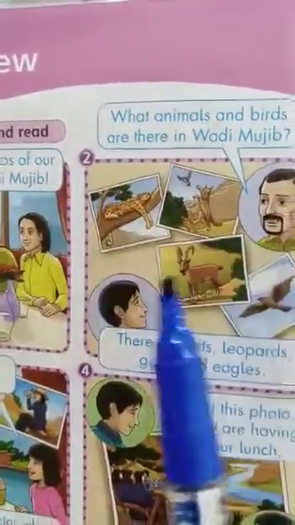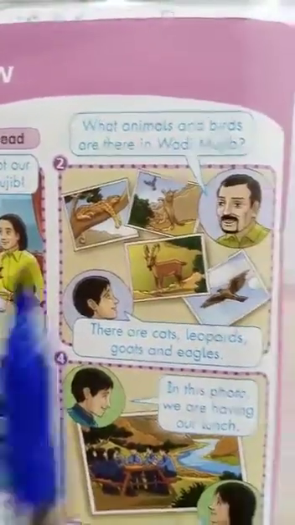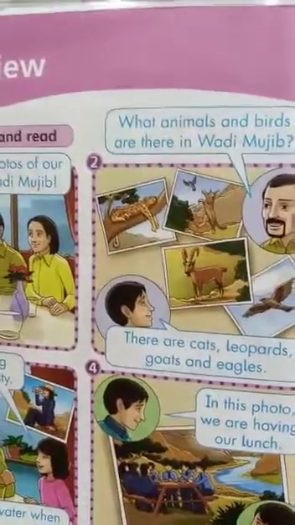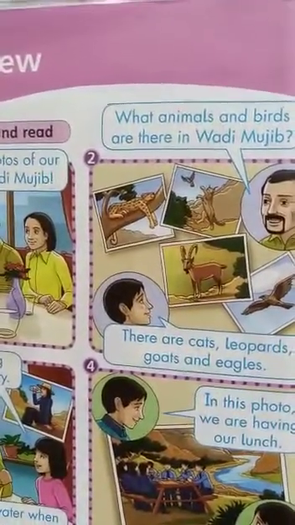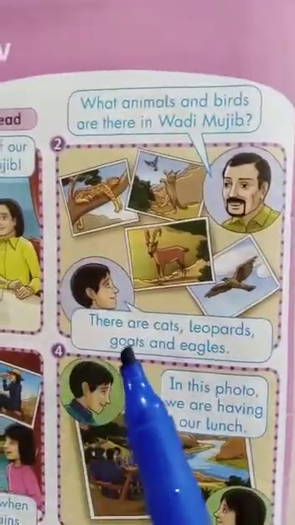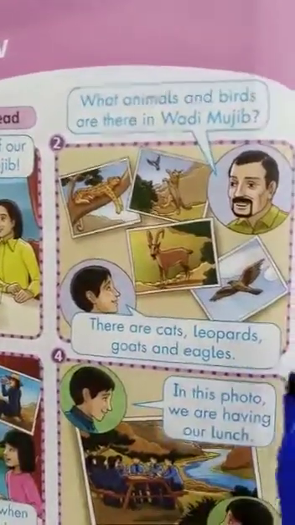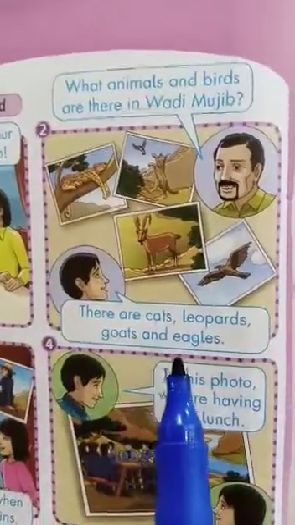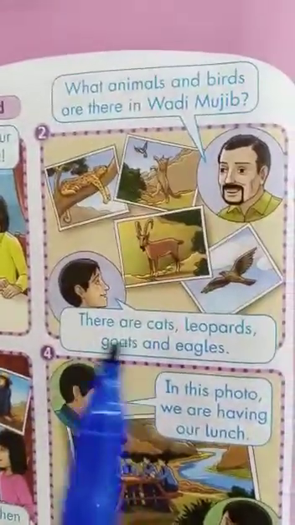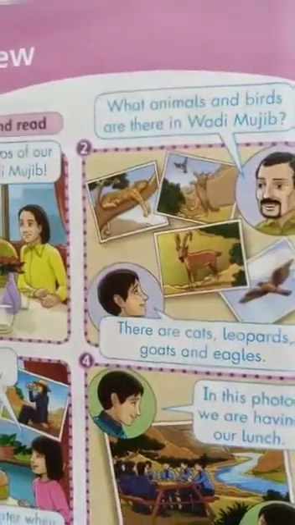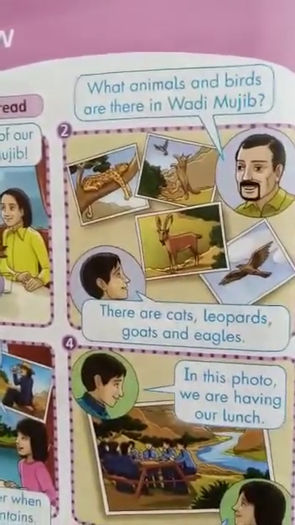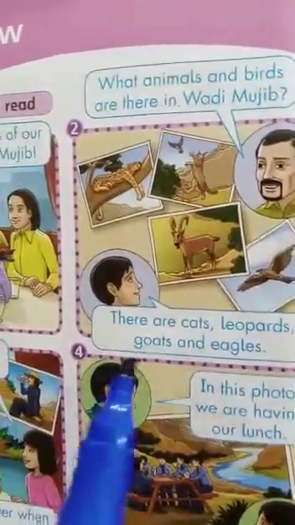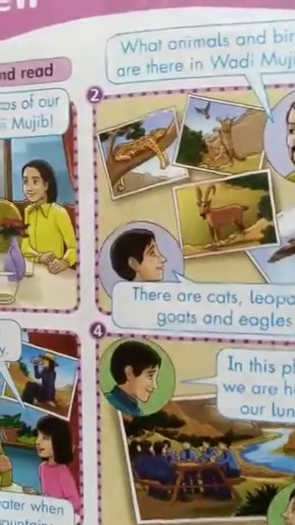Okay, so Dad asks Mazen, إيش بيسأل مازن؟ What animals and birds are there in وادي موجب? There are cats, leopards اللي هم الفهود, goats and eagles. You can see many animals and birds in وادي موجب. You can see cats, leopards, goats الماعز and eagles والنسور.